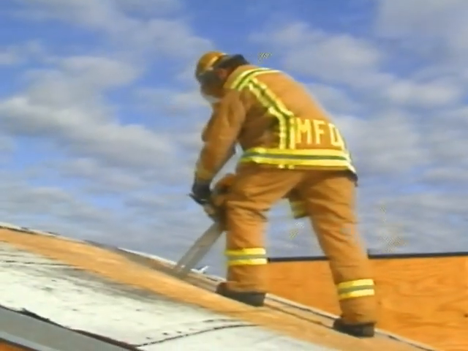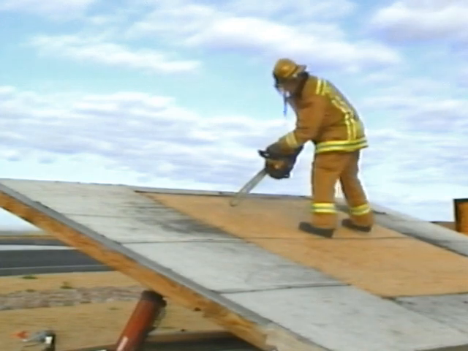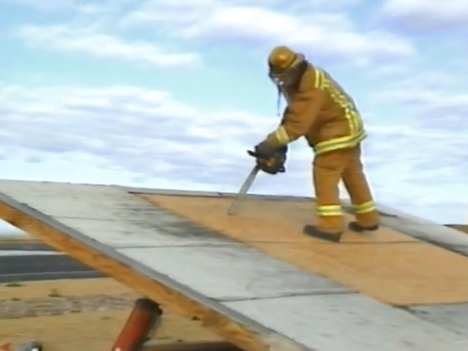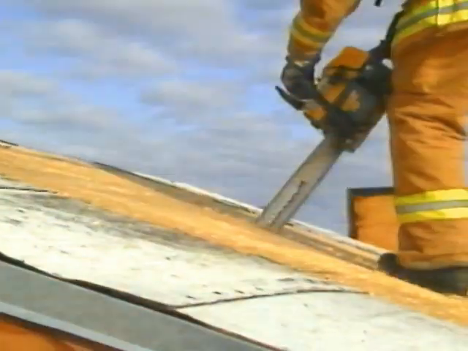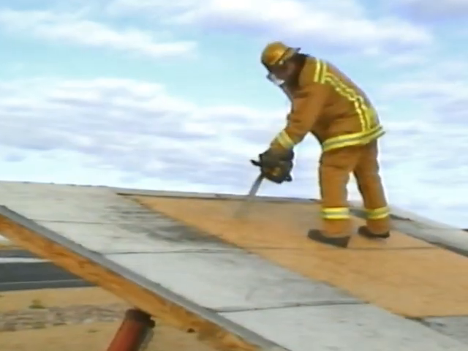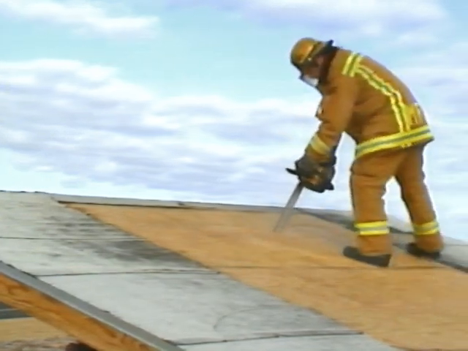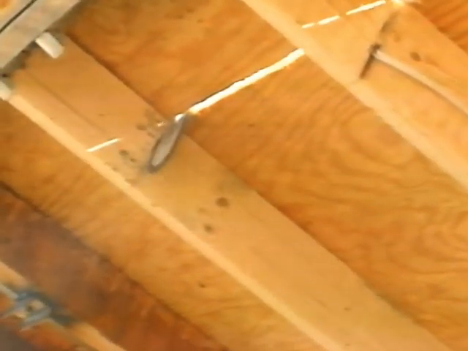But it is important to have a method of controlling the cutting depth. Here you see the cutting method known as rolling the rafter. In this operation, the saw is held perpendicular to the roof surface. The saw is positioned approximately 6 inches below the roof and moved along until contact is made with a supporting member. The saw is then moved up and over the rafter. After clearing the rafter, the saw is then lowered back down to the previous cutting position.